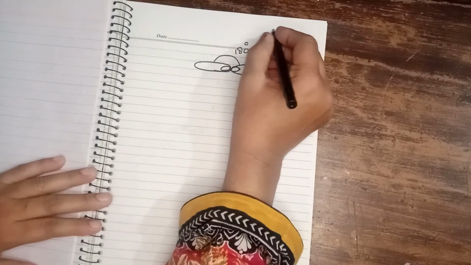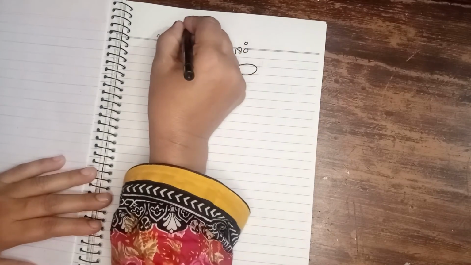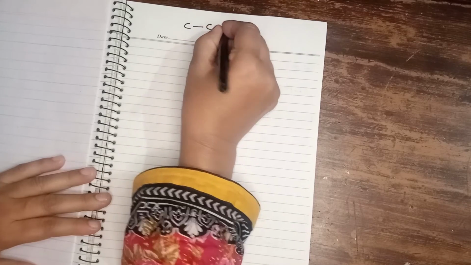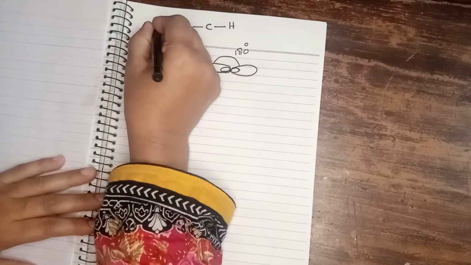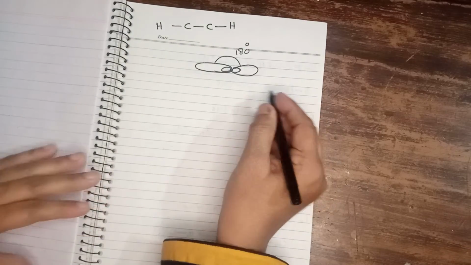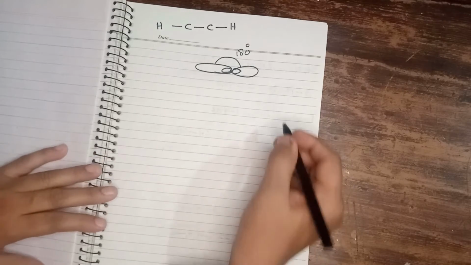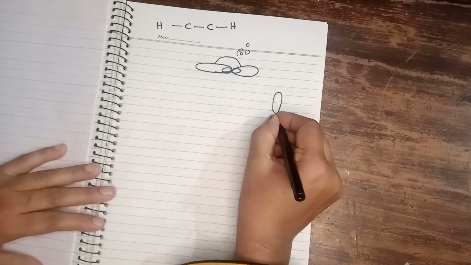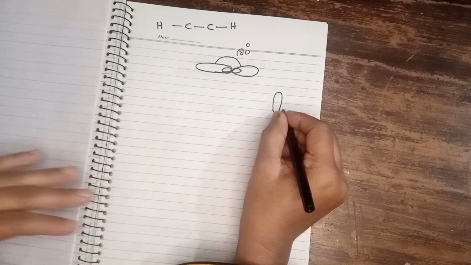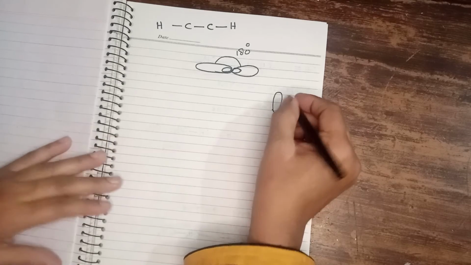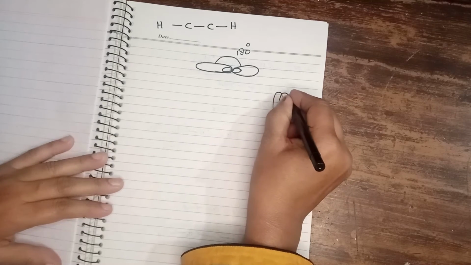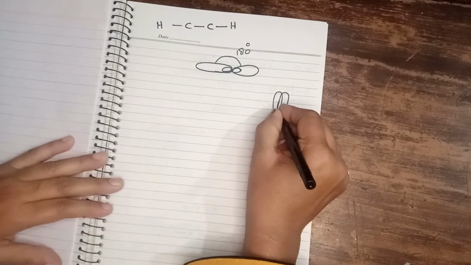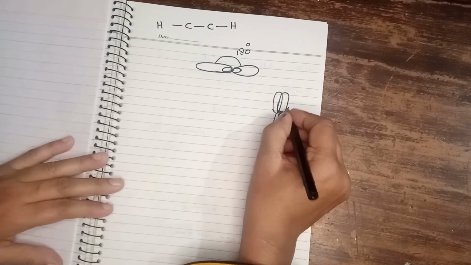So here we see in ethyne, first of all, a sigma bond is formed between carbon and carbon, and a sigma bond is formed between each carbon and hydrogen, right? And a pi bond is formed by the sidewise overlap of half-filled p orbitals, like this. So sidewise overlapping of orbitals will form a pi bond.